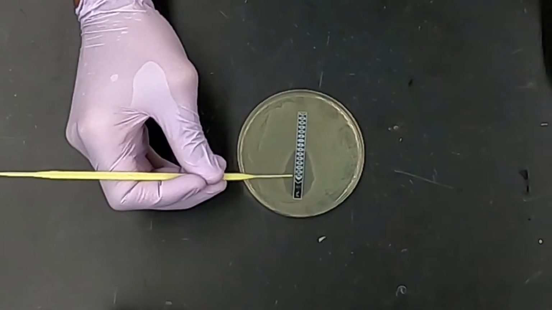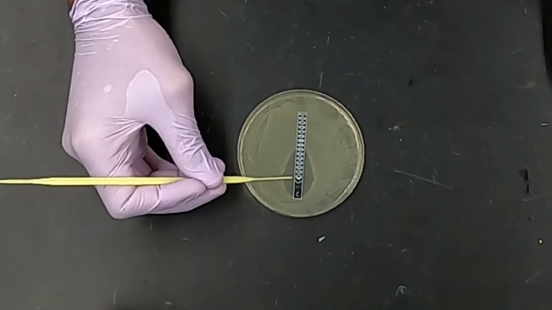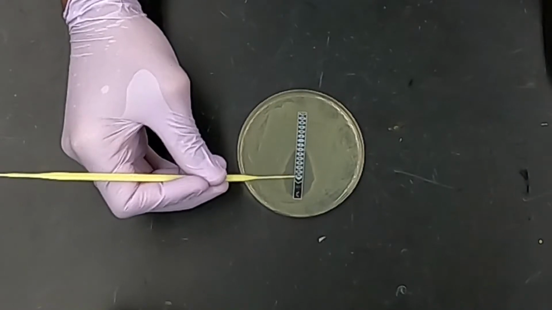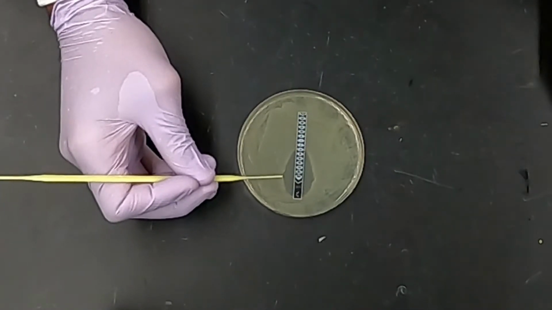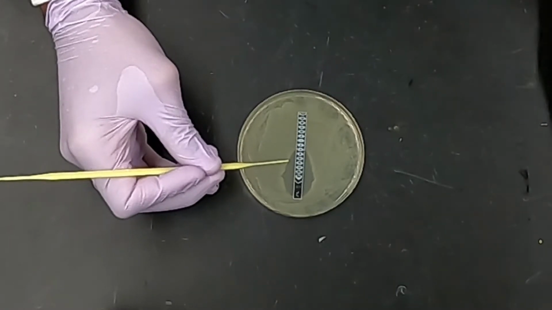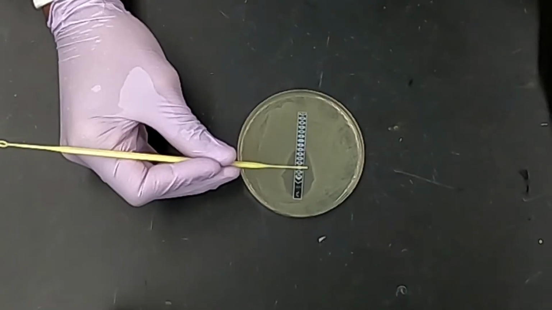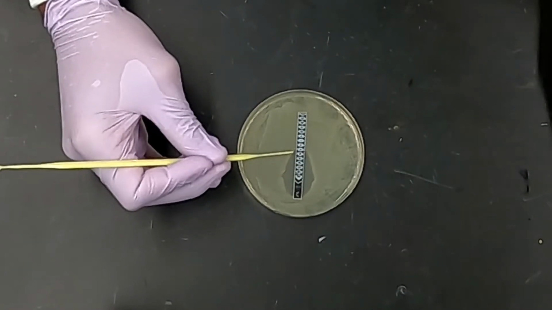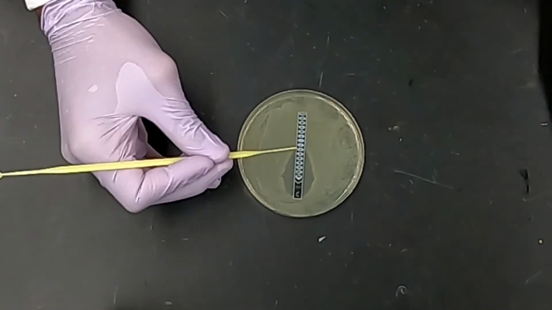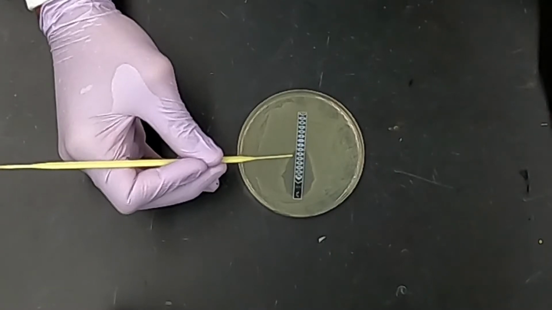and that's because the antibiotic concentration is greatest up here at 256 micrograms per mil. And as we travel down the strip, we can see that the zone of inhibition starts to taper off as the antibiotic concentration becomes less and less. And what we're looking for is the point at which the zone of inhibition actually comes into contact with the strip, and that for this brand of strips is going to tell us what the MIC is for E.